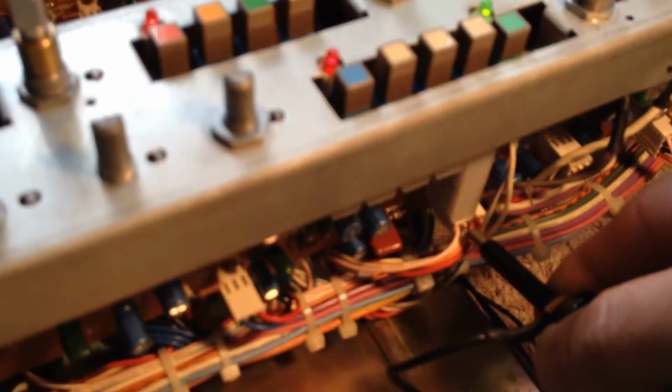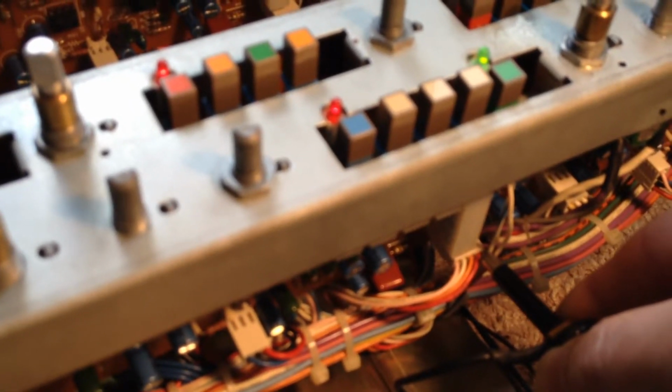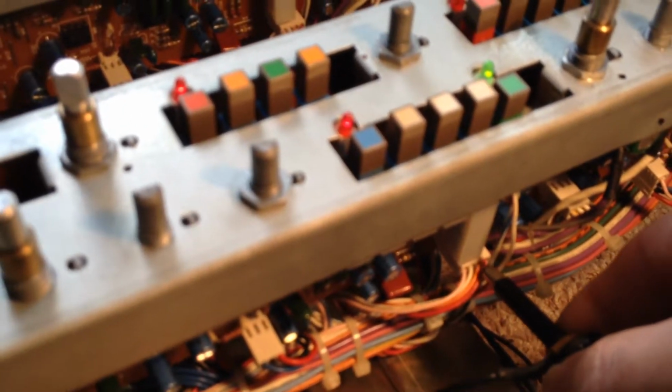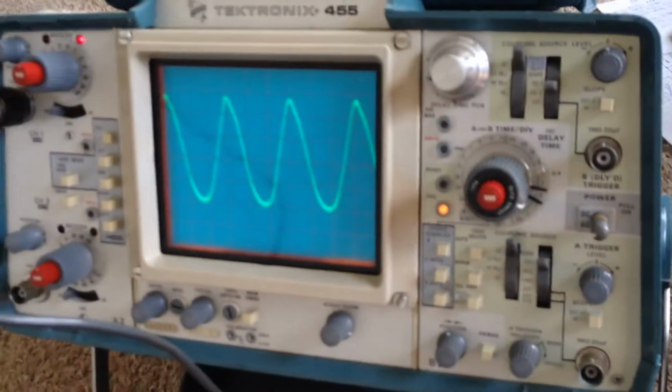And still, it's also not present on either of the inputs to the EQ board, either from the monitor PCB or the stereo PCB. But the oscillation is still there on the output to the monitor bus.